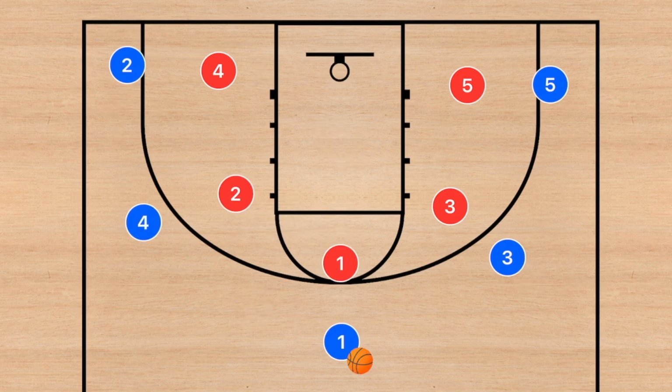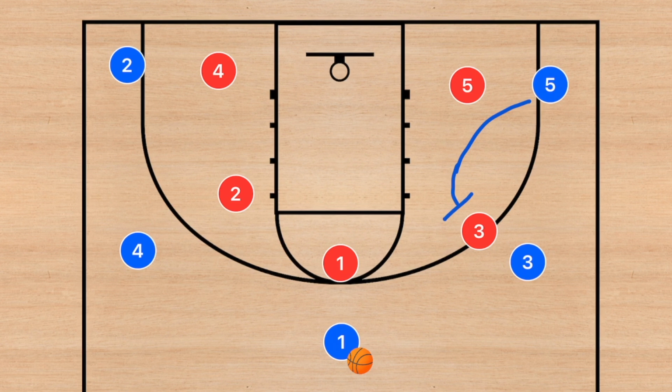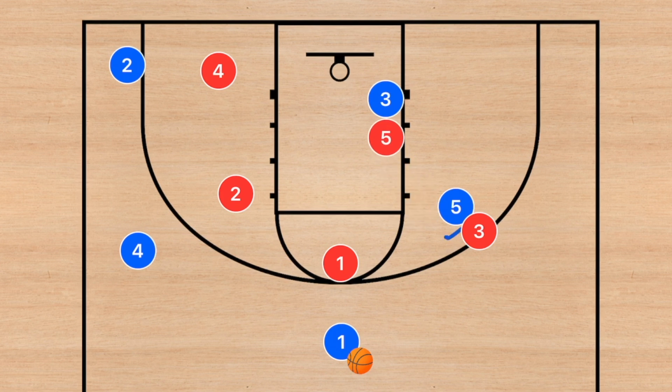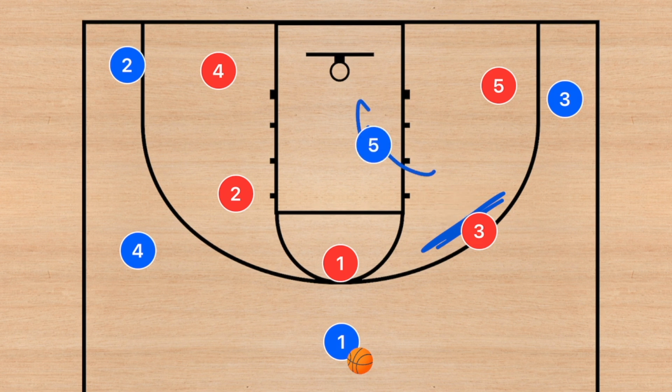There's also the back screen, and this is actually a very useful screen. So for example, player 5 would set a back screen on player 3. When this happens, when player 3 cuts to the rim, this could be an easy pass to player 3. This would then obviously end up with a layup. However, if they switch, player 5 is still setting the screen. He could literally seal this man behind him, wait for player 3 to get out of the way, and then he cuts to the rim, and this would be an easy layup. Especially with a 5-on-3, that's a mismatch.